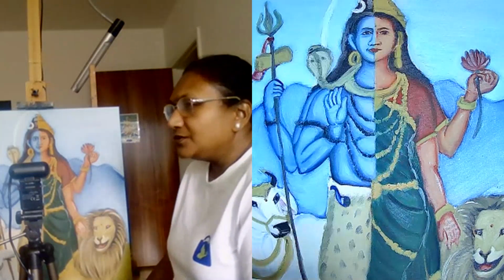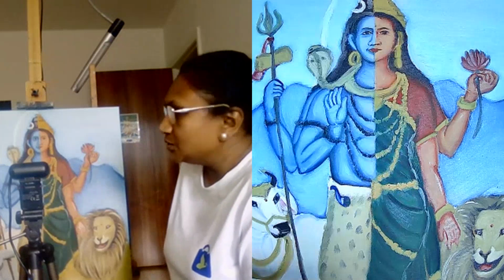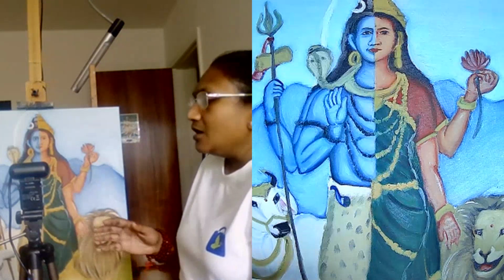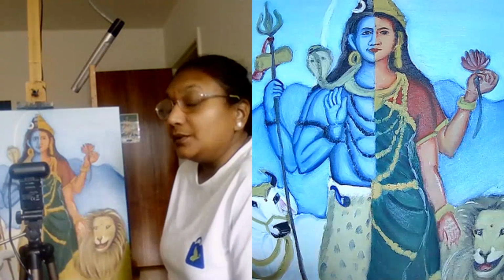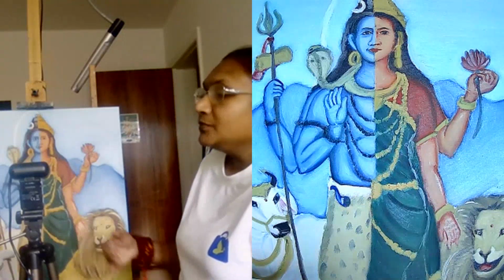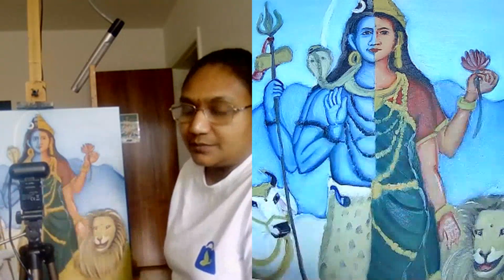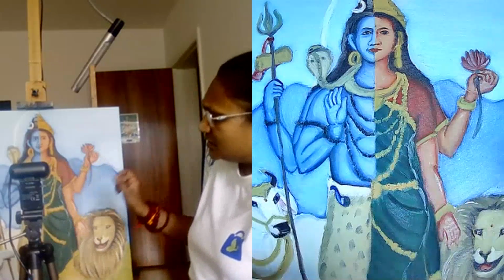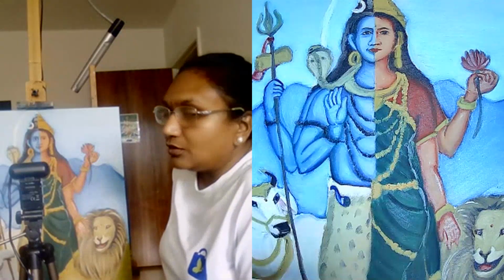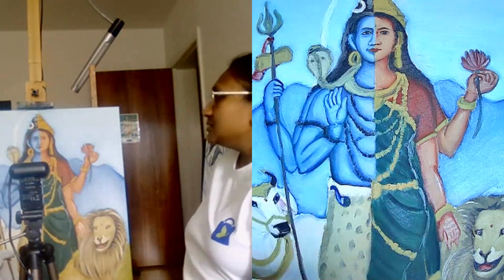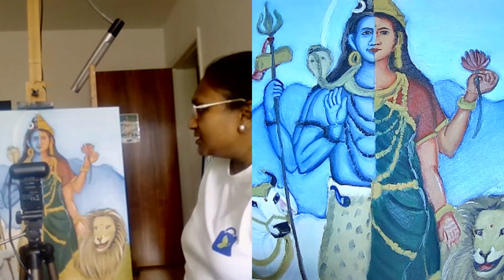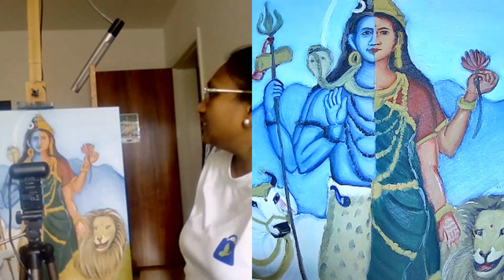But in layer 3, we were working with a couple of color tones. Here we are playing around with many color tonalities, and also not necessarily mixing everything on the palette. We try to see if we can introduce raw colors and blend them in as we go along on the canvas.